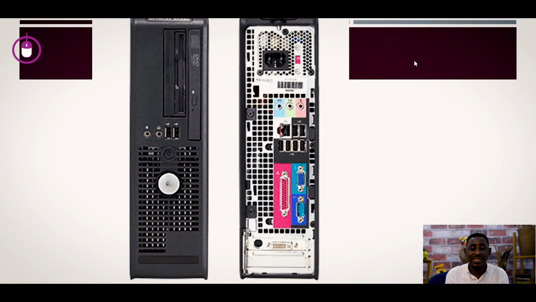Now, don't forget I said the system unit is the major part of the computer, so I can call the system unit the father of all the computer parts. Since it is the father of all the computer parts, every other part is connected to the system unit. And I'm going to show you how to connect the system unit.